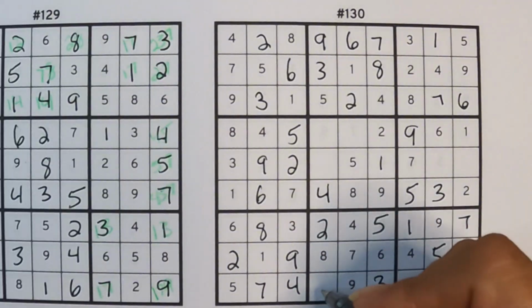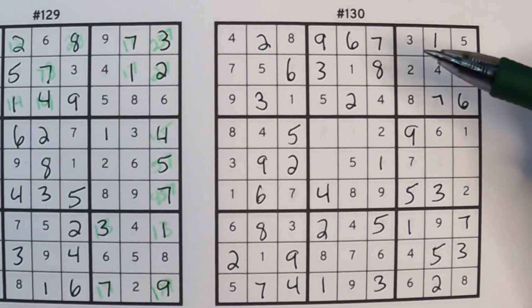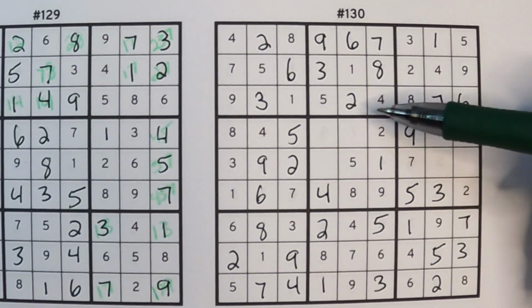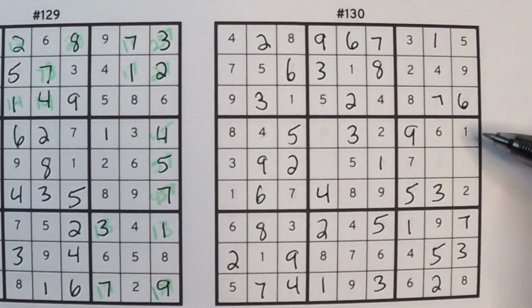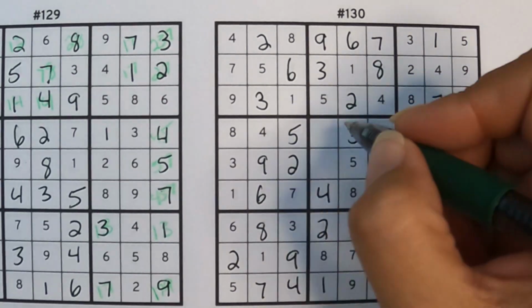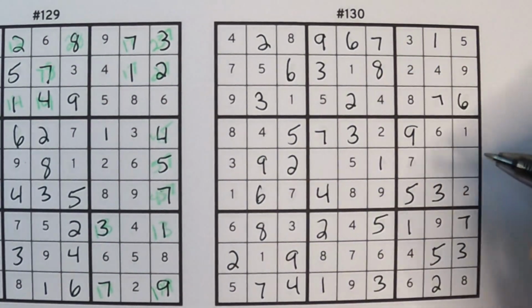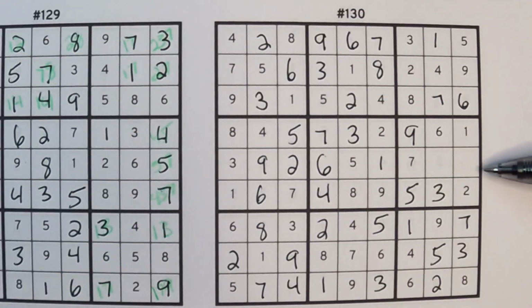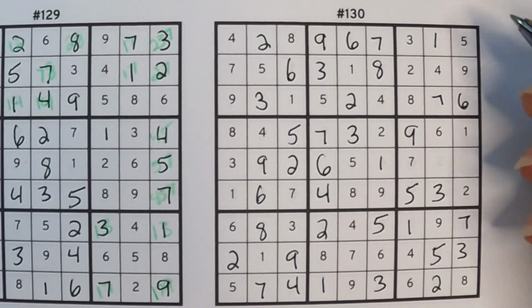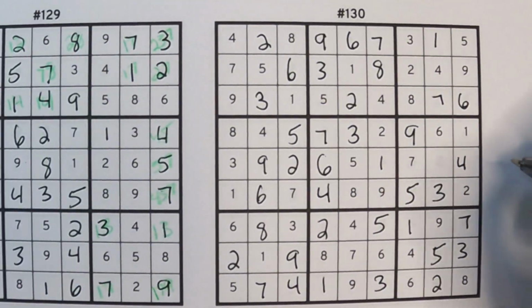For this box, we're just missing a 1. For this column, we're missing a 3. For this row, we're missing a 7. For this box, we're missing a 6. For this column, we're missing a 4. And for this box, we're missing an 8.